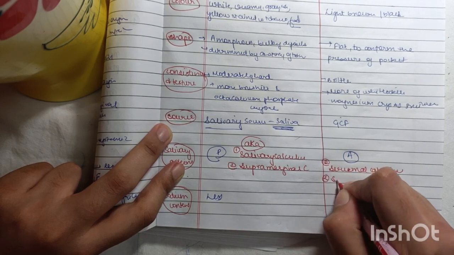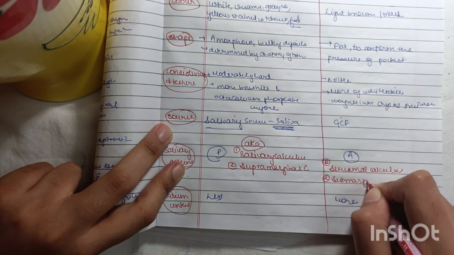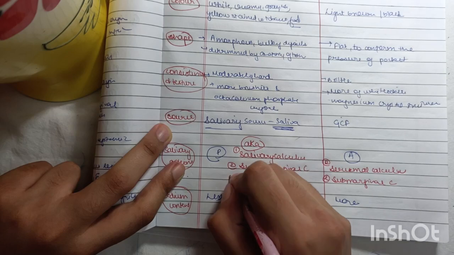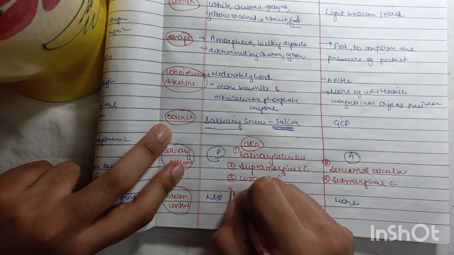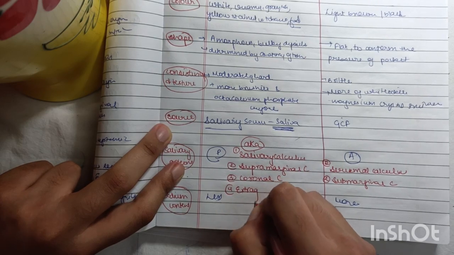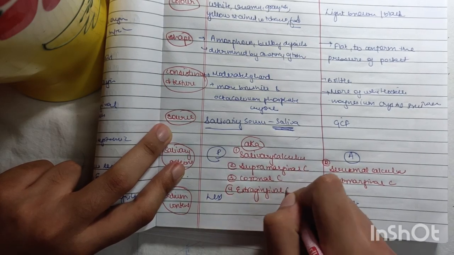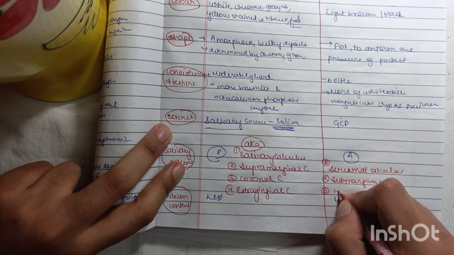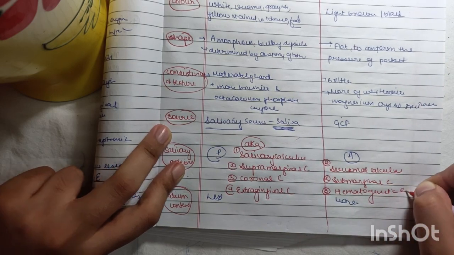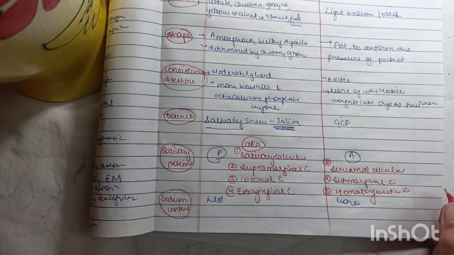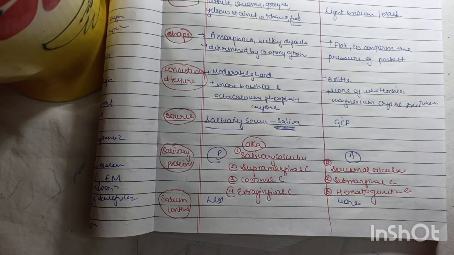This will be submarginal calculus, coronal calculus, also extragingival calculus. This can also be called hematogenous calculus. So these are the different names of the supragingival and subgingival calculus.